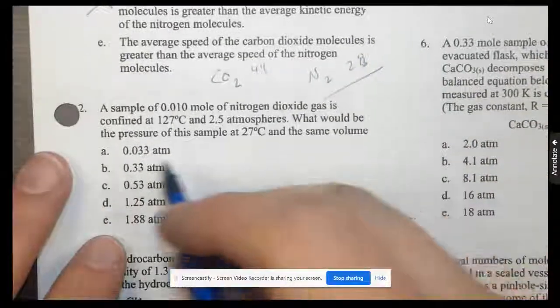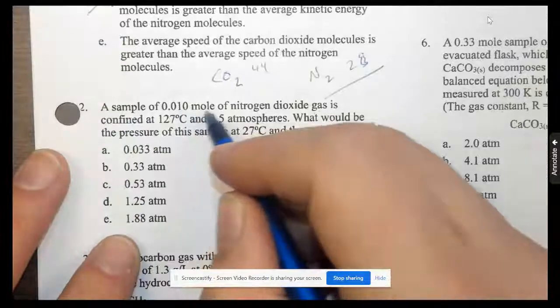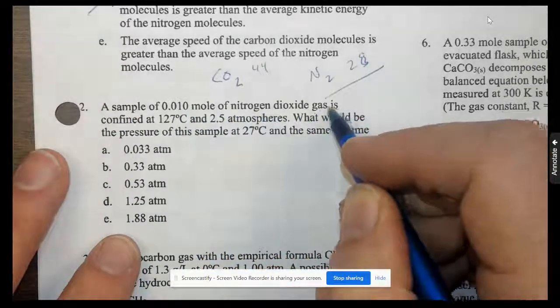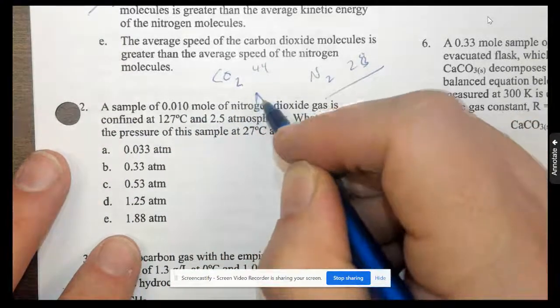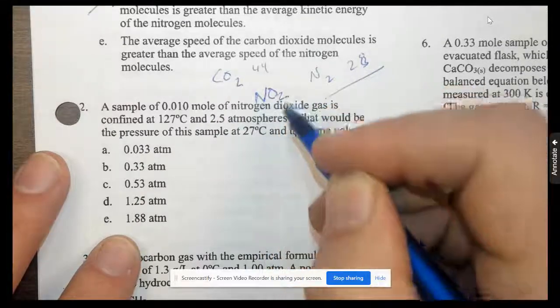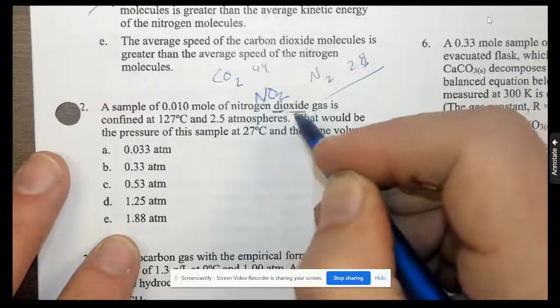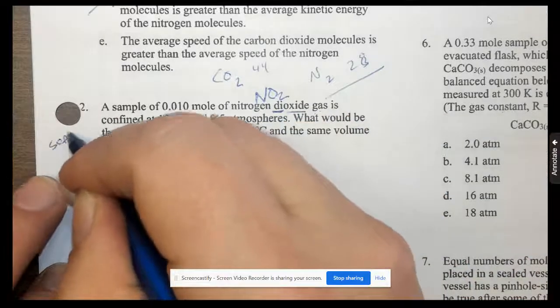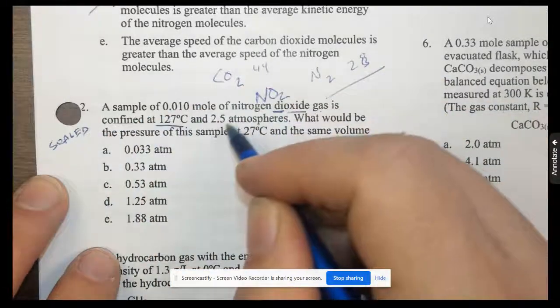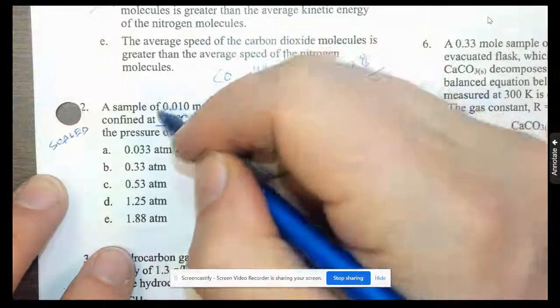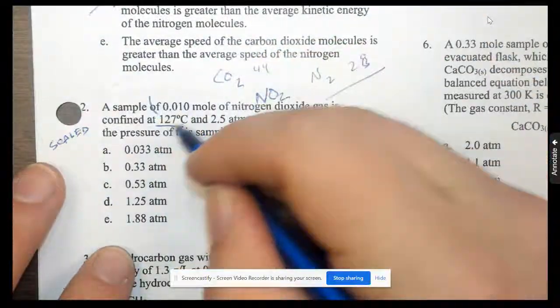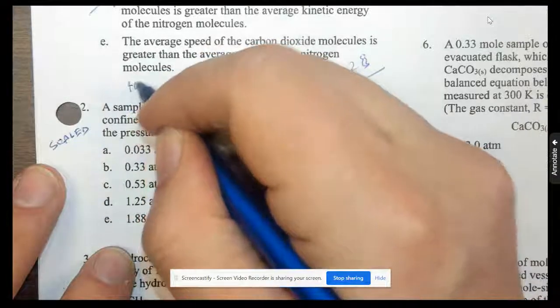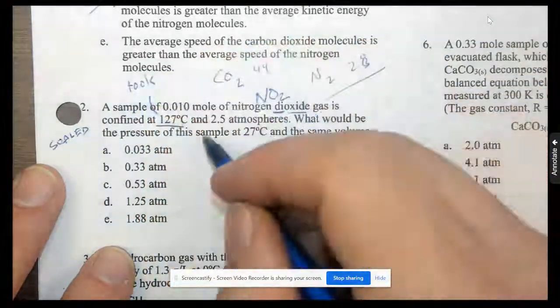Okay, let's go to number 2. A sample of 0.01 moles of nitrogen dioxide gas, nitrogen dioxide is NO2, is confined, that means it's sealed, at this temperature, which I am immediately going to convert to Kelvin. Add 273, that gives you 400 Kelvin.